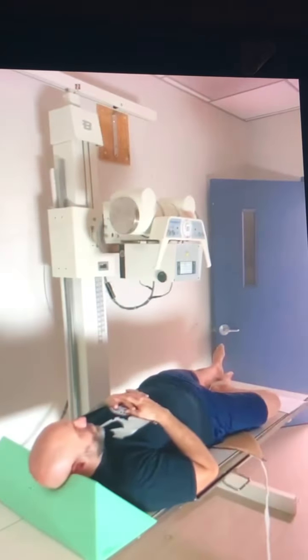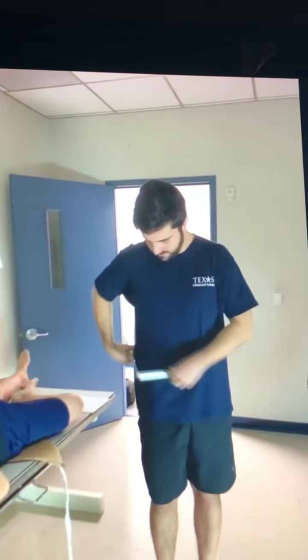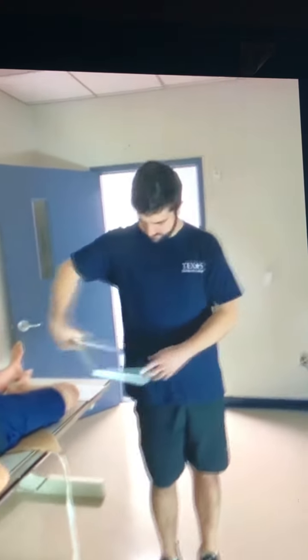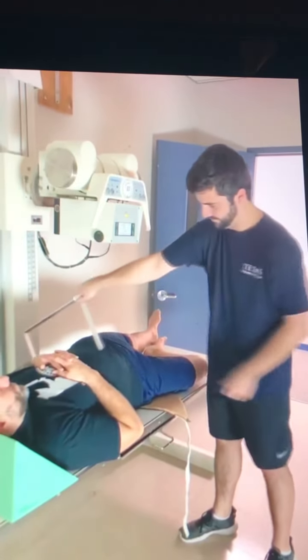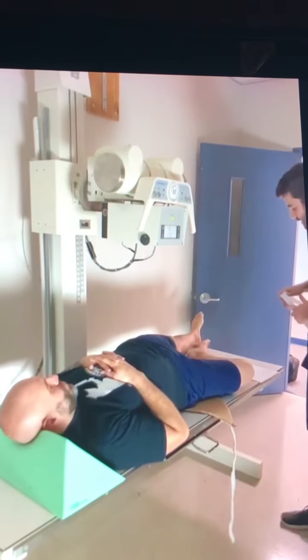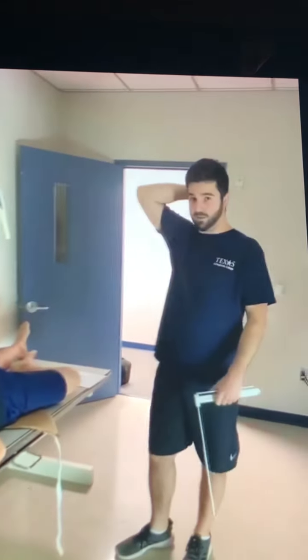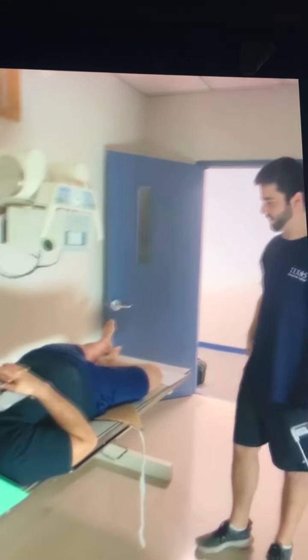This is the last view of this test. So now there's going to be SI joint, AP oblique. Because he's already laying down, I'm just going to measure myself. It's going to be in the sagittal view. What's this view? This is the SI joint, AP oblique view. So he's laying down.